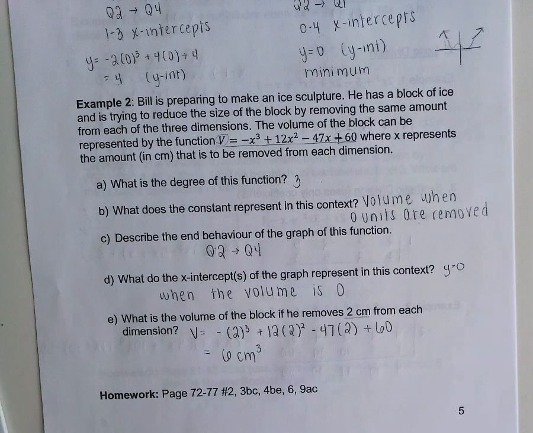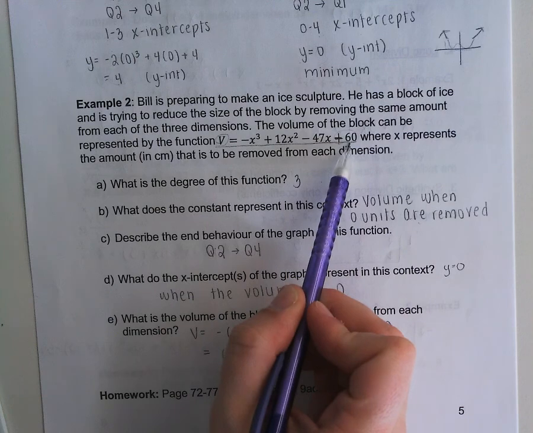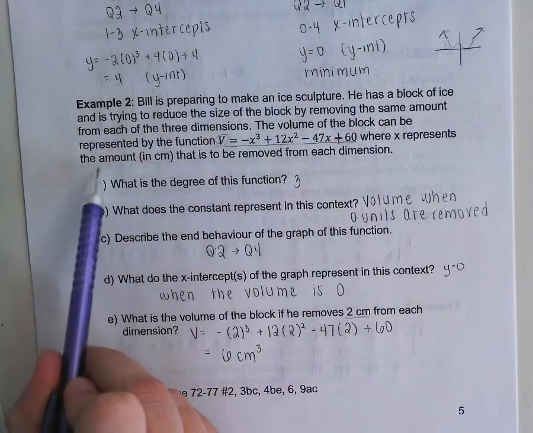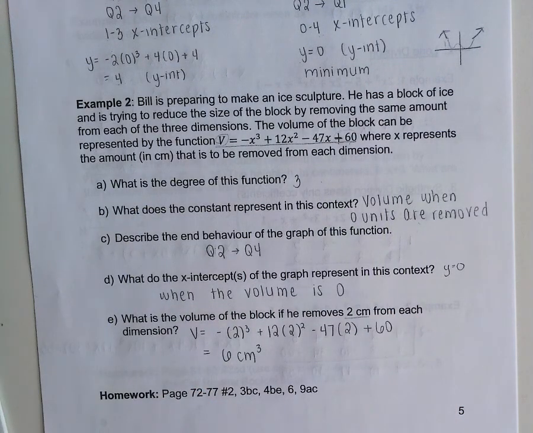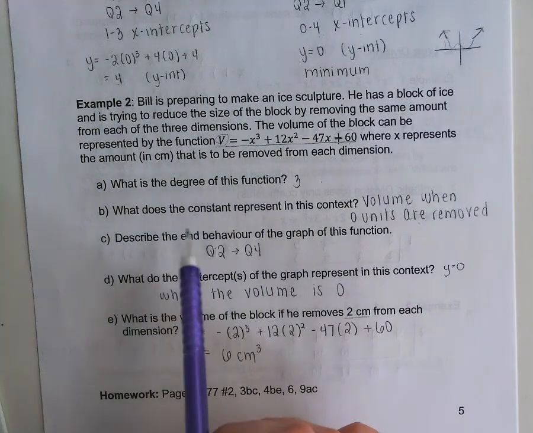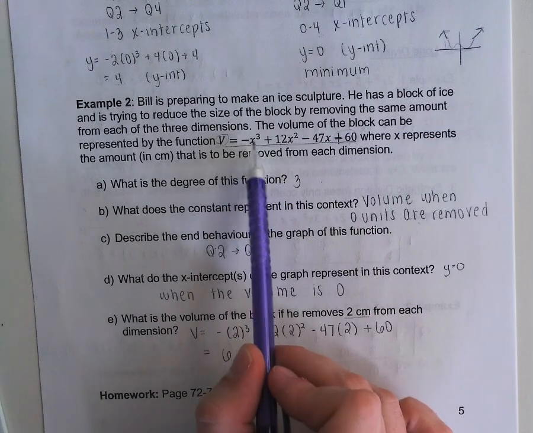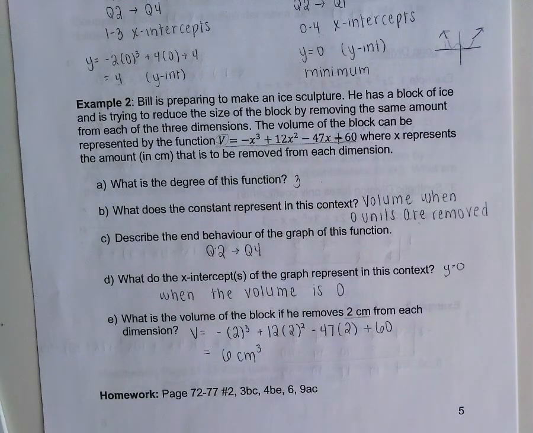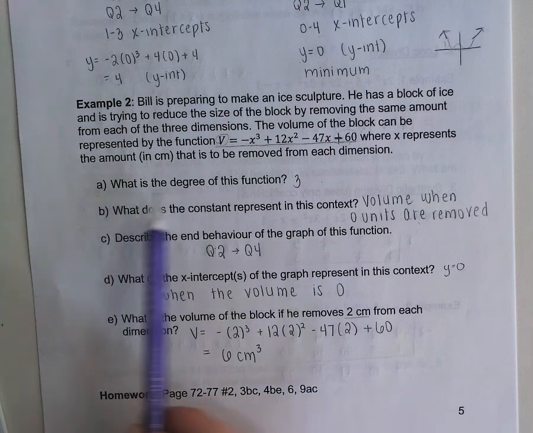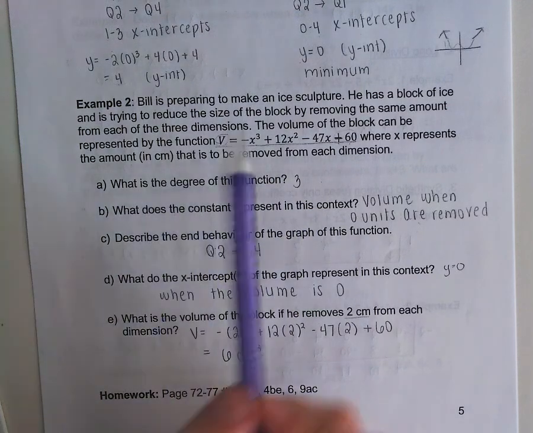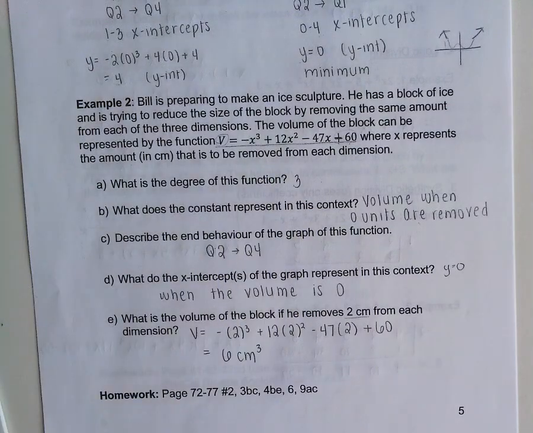The volume of the block is represented with this function here, where x is the amount in centimeters that he's removing from each dimension. So remember, volume is a function of length times width times height. So when you calculate the volume of this block, this is the function that represents it, where x is the amount that's taken off of each. So first, this asks what's the degree of the function. Well, the degree is 3. That's the highest power.